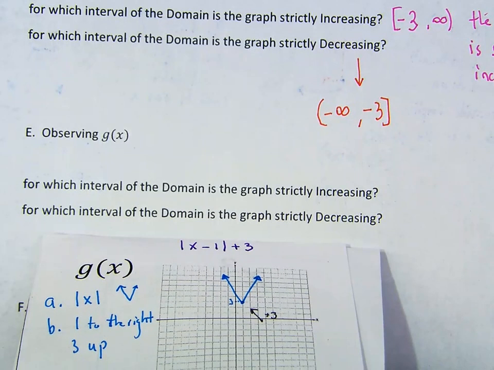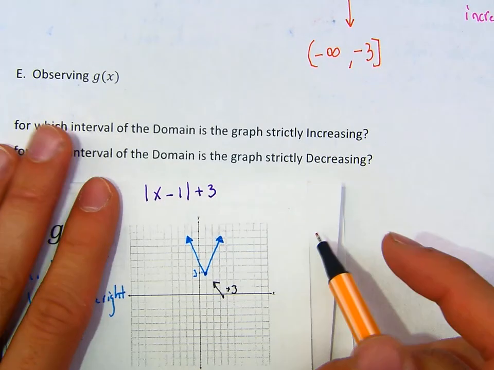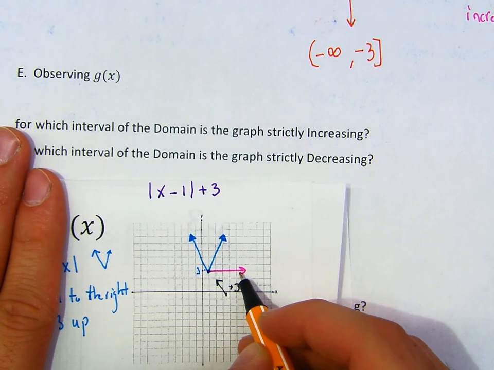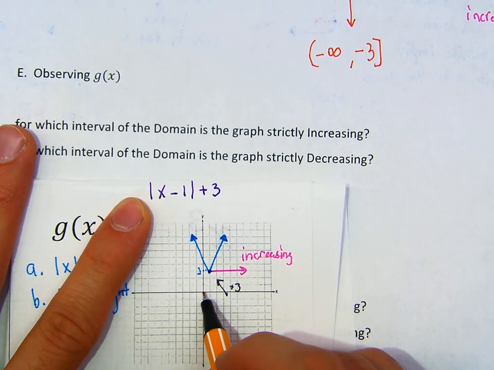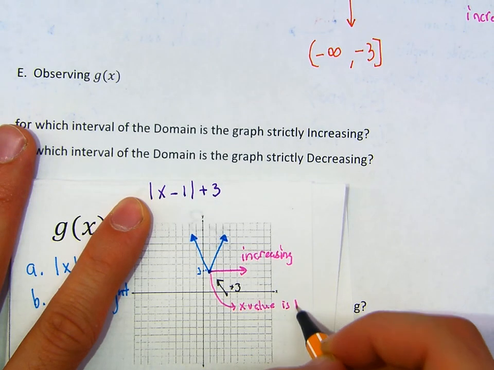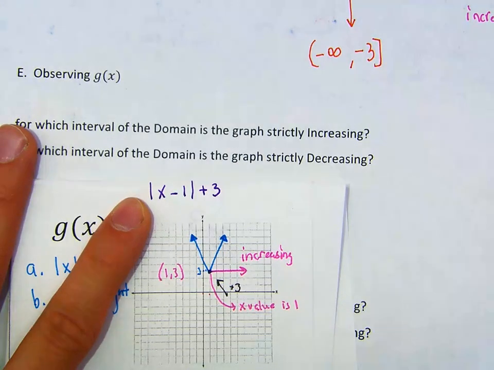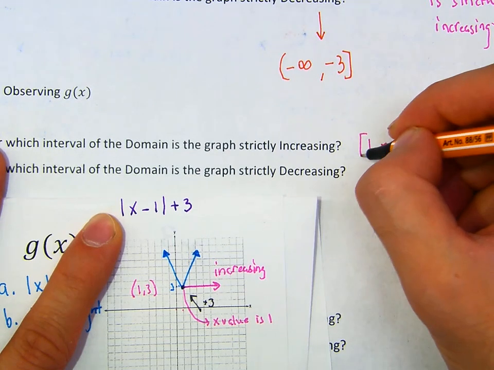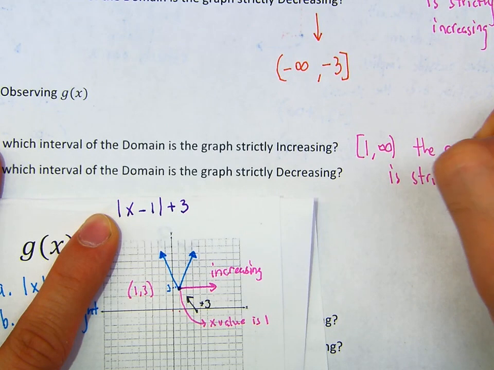Yeah, so let's say you pause the video and you want to see the solution. So let's see over here for this graph of g of x. Notice that from here to here, it's increasing. So then what is the domain of this? What is this x value over here? This x value is 1, because this point over here is (1, 3). So here, what would you say? From 1 to infinity, the graph is strictly increasing.